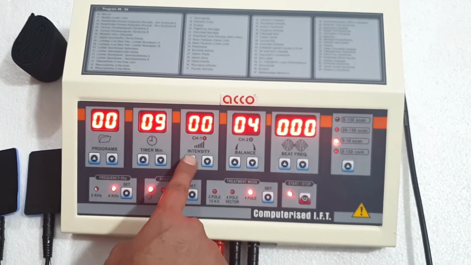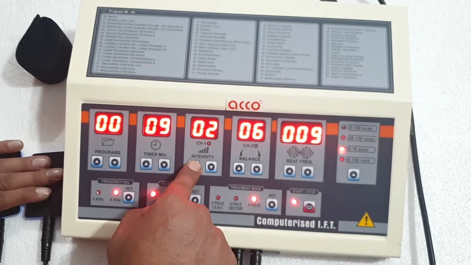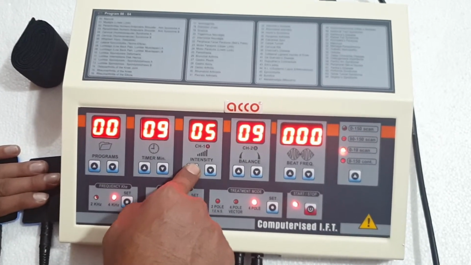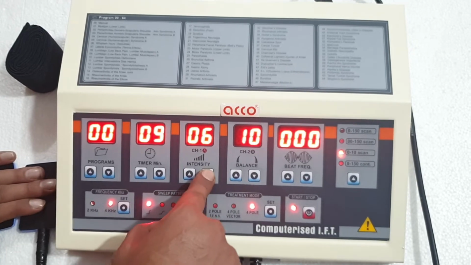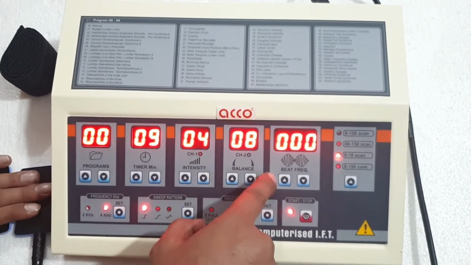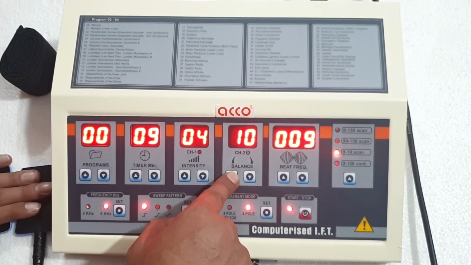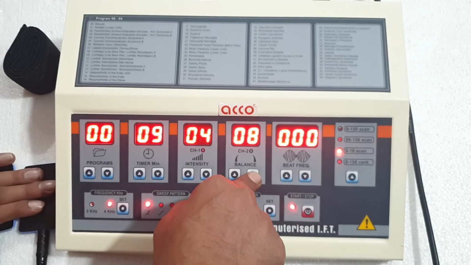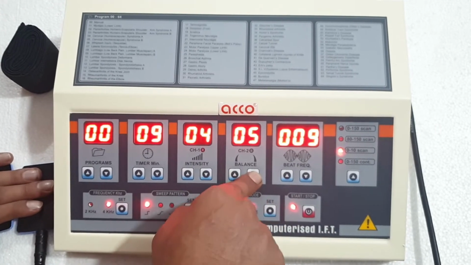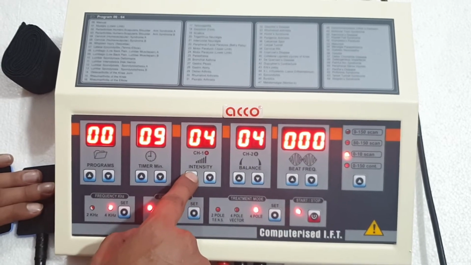Now you can increase the intensity. Channel 1 up, intensity down. If you want to make the balance at 0, you can make it equal. Now both the channels will produce the same current.